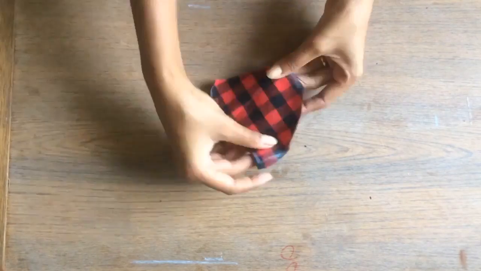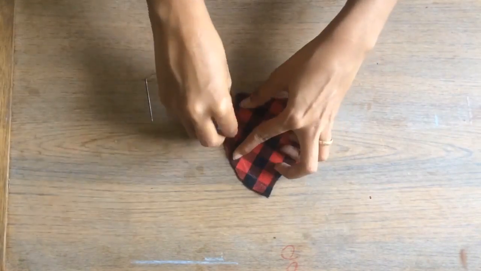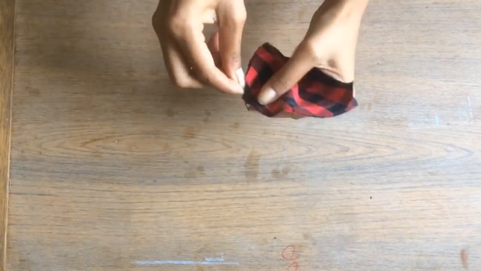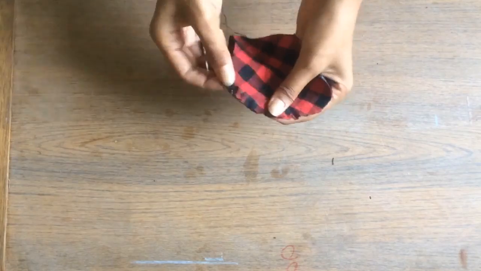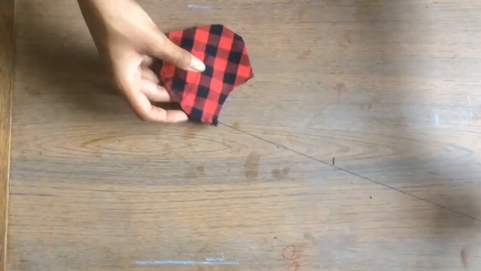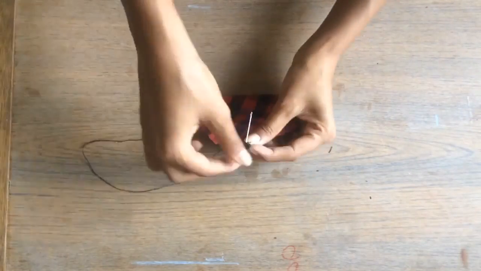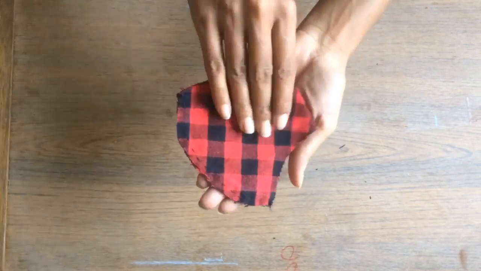So these are two pieces of fabric, and we just have to stitch that particular piece of fabric on that curve part. So here also I am using running stitches. At the end we have to tie it properly.